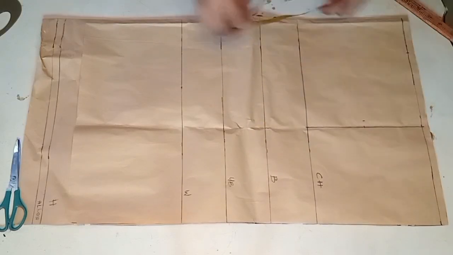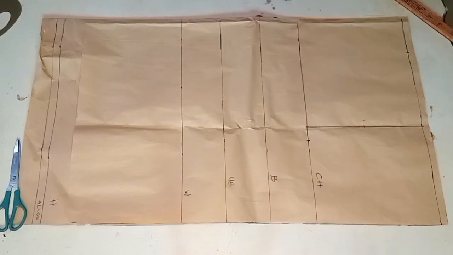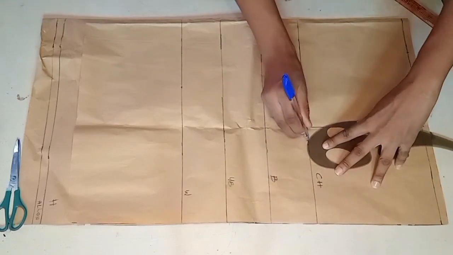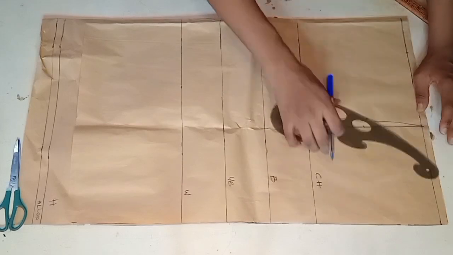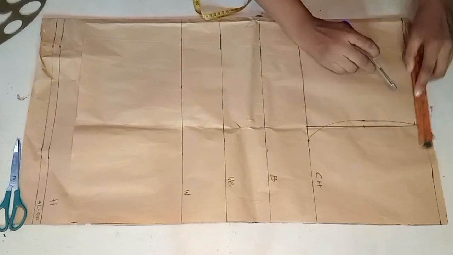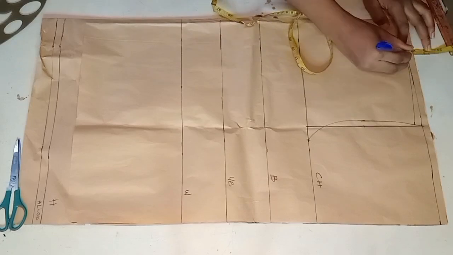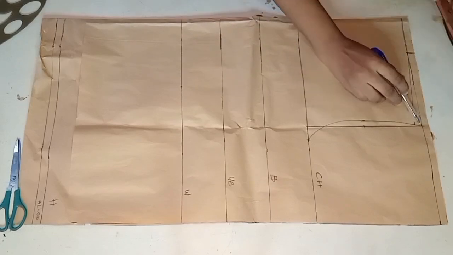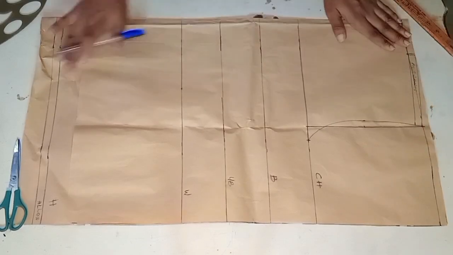Now on the midpoint of the line, I came in by half of an inch, and on my chest line, I came in by quarter of my bust measurement plus half inch allowance, and then I connected all the points together to form an armhole. Now from that shoulder point, I came down by half of an inch and connected it to the neck point to form a shoulder slope. And from that slope, I came up by half of an inch to form my shoulder allowance.